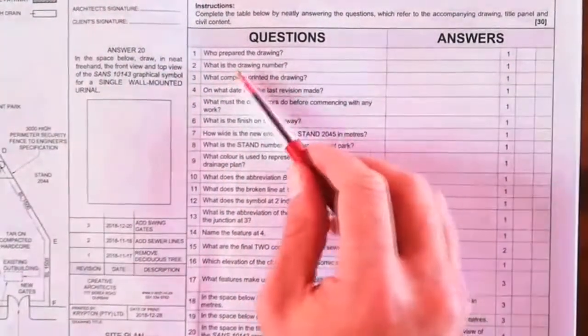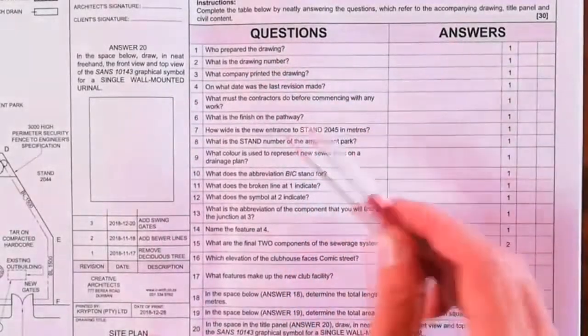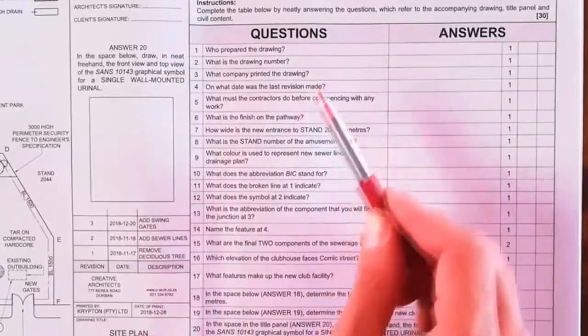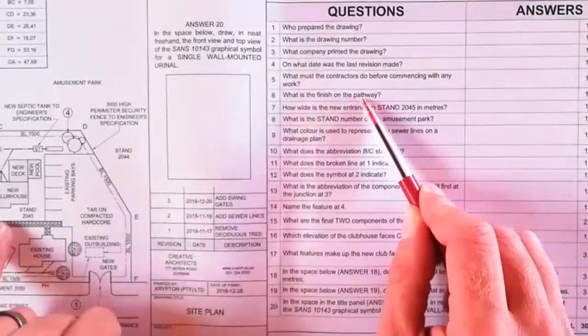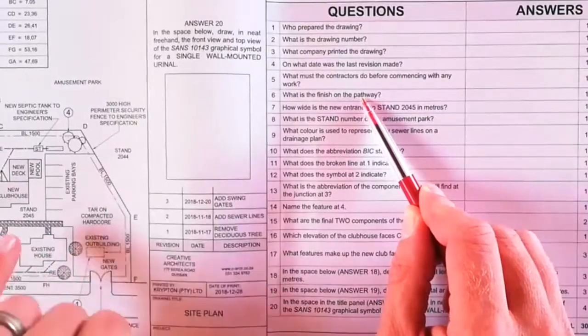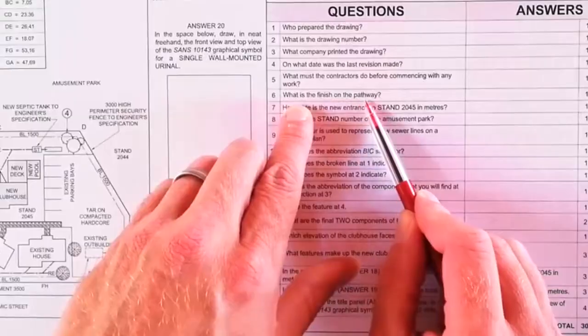Okay, so the first couple of questions are quite easy. Who prepared the drawing? What is the drawing number? What's the company? Date? That's all easy. Contractors. What is the finishing on the pathway? That's also something you're able to read here. It's given to you. Let's see, what is the finish on the pathway?